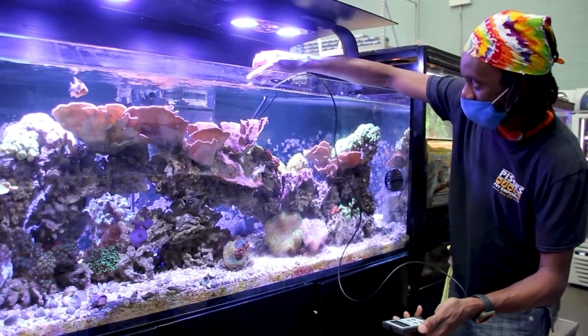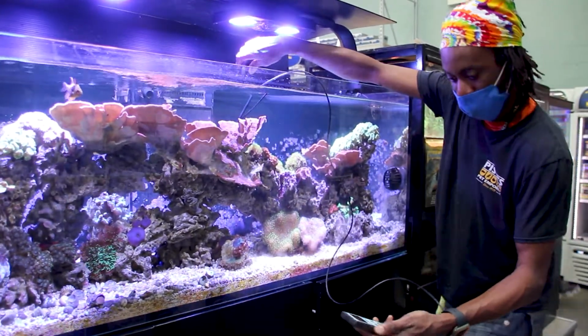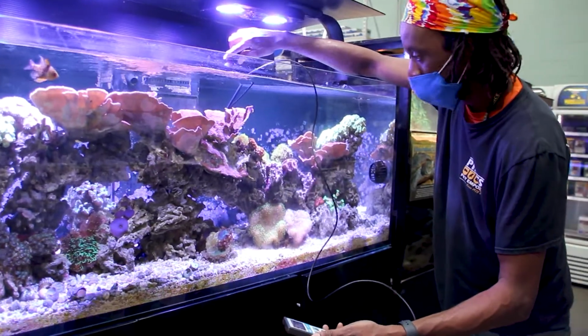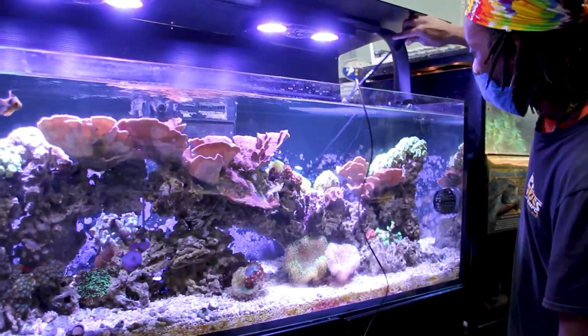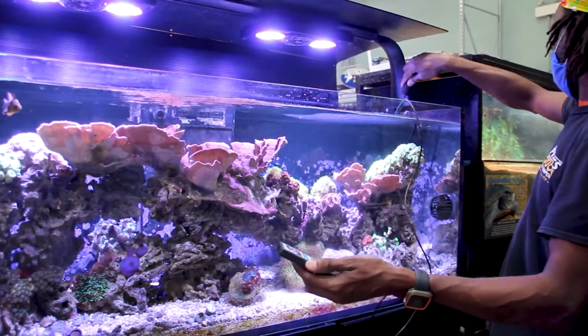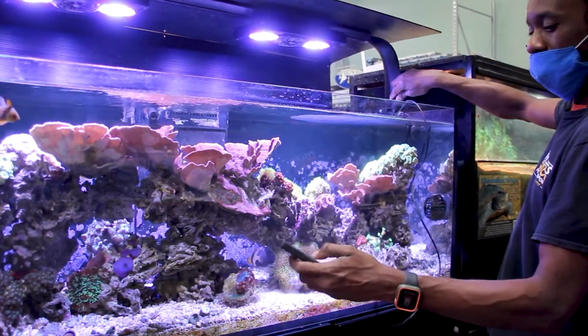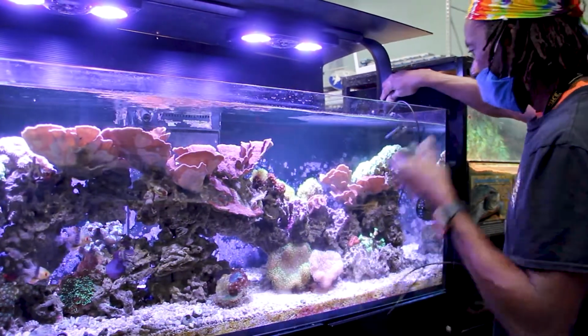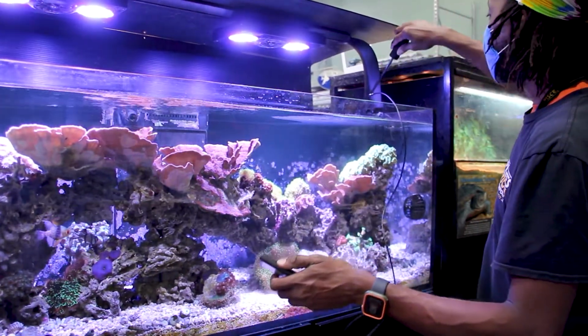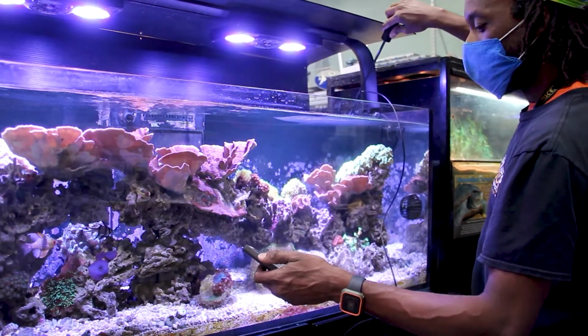So the very back of the tank, right in line with the grid, I am at 200. And the far back corner over here, I am at 80. So that gives me a good idea of the power in the tank.